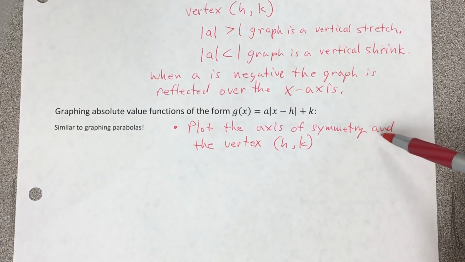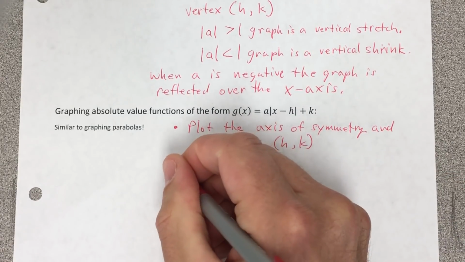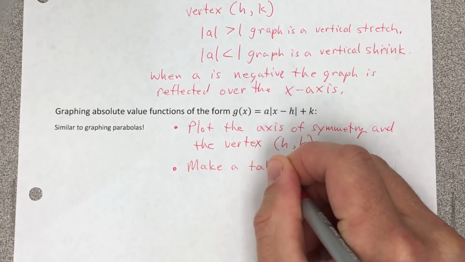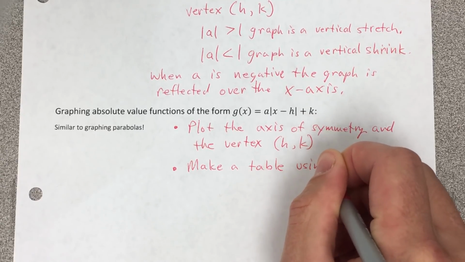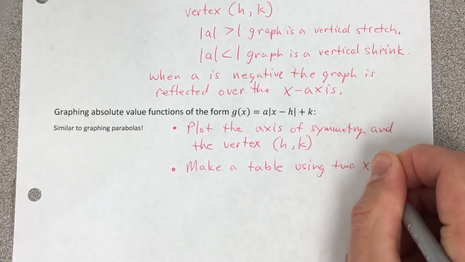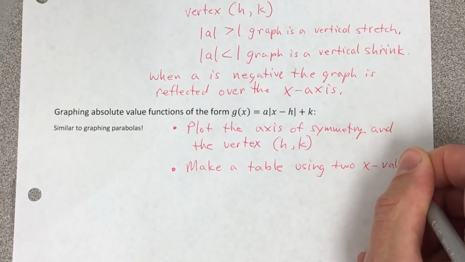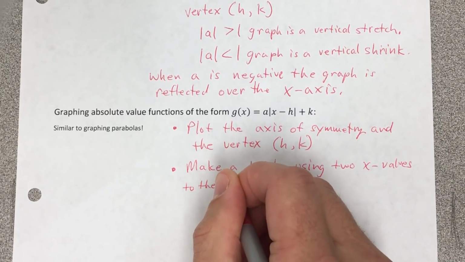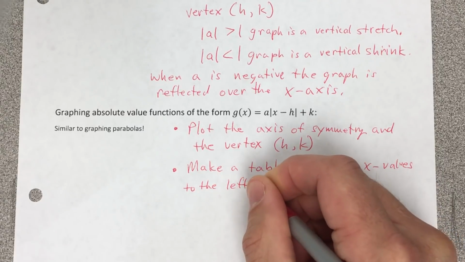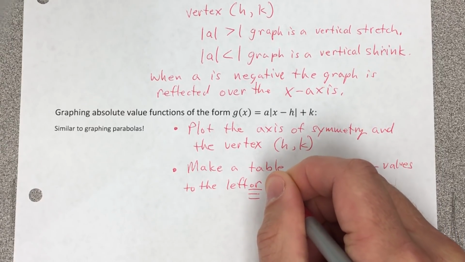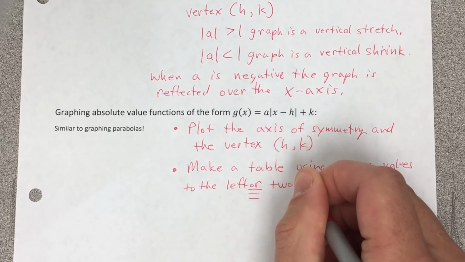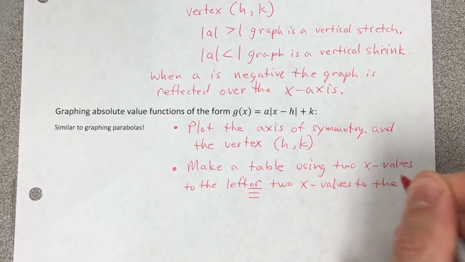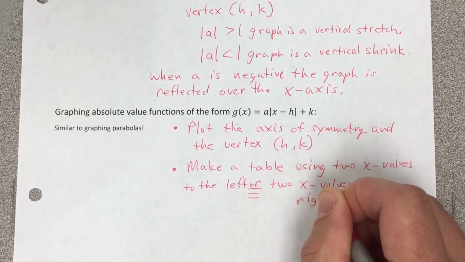After you plot the axis of symmetry and your vertex, then you will make a table using two x values to the left or two x values to the right of the vertex.